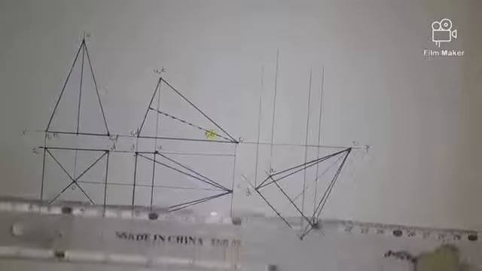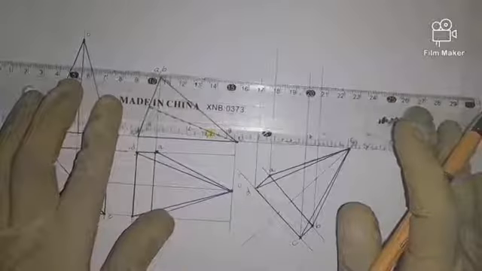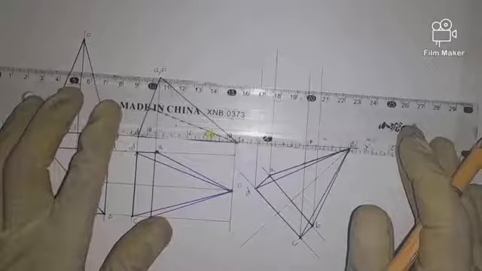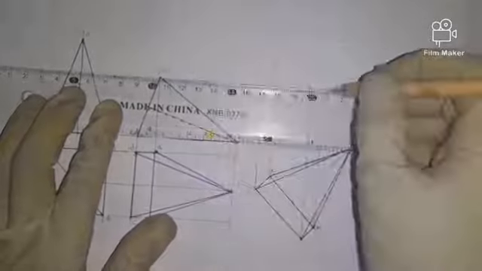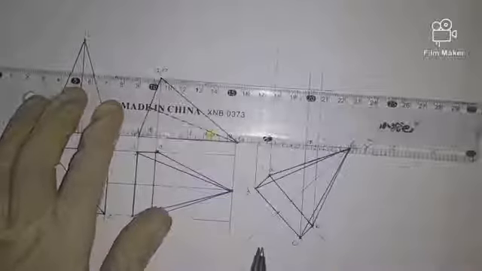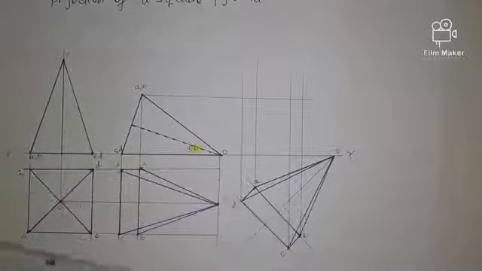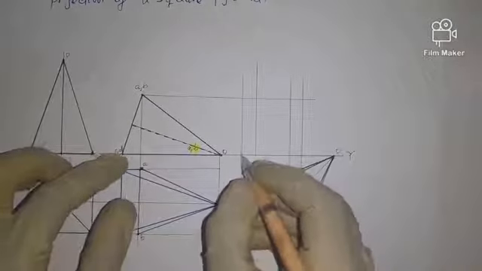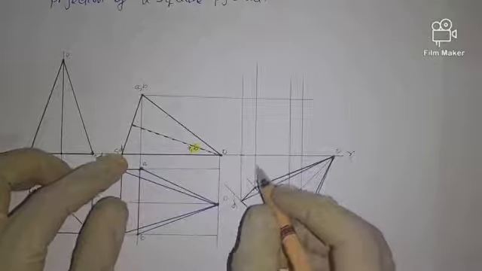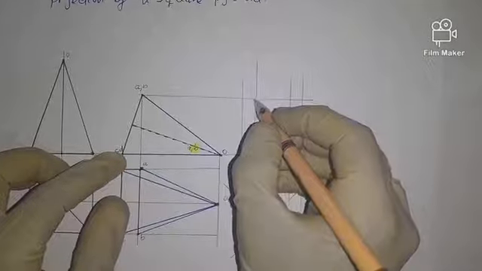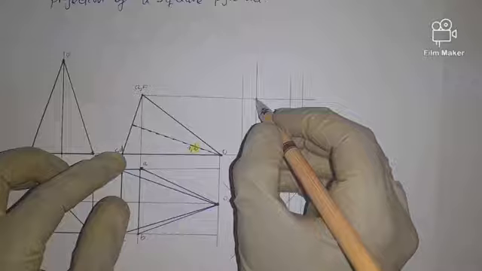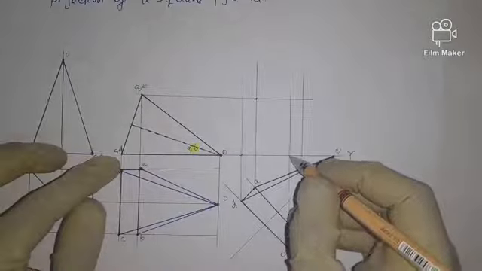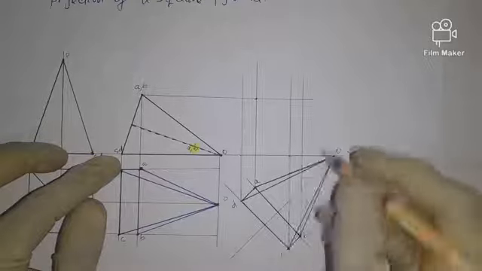Now again we'll project this, can get this, then so our D comes here, this is D, our A comes here, A, then our C comes here, then our B comes here.